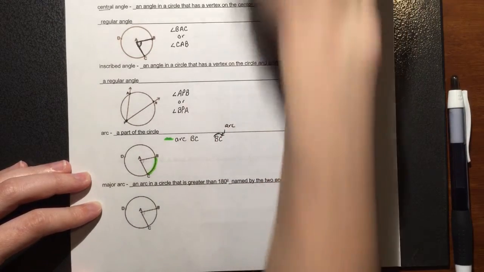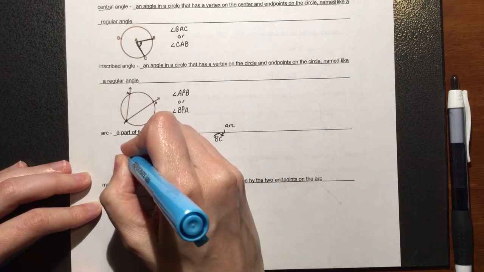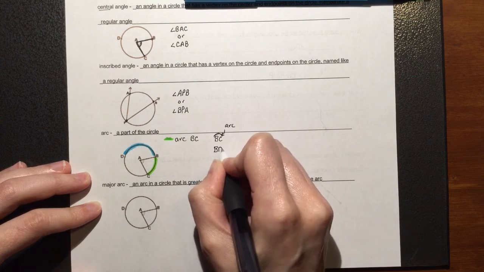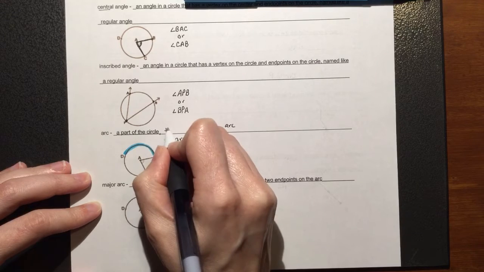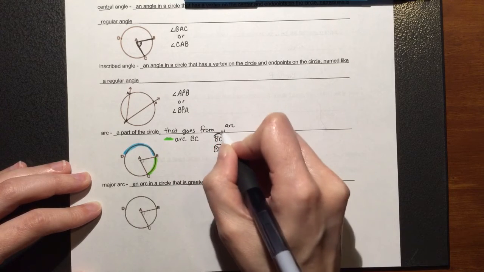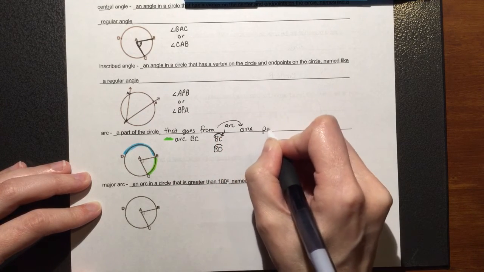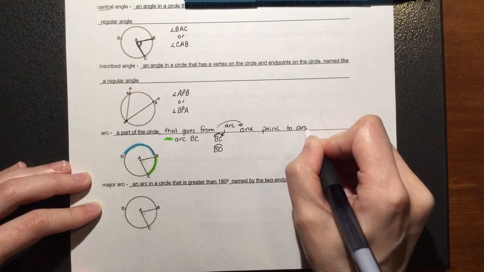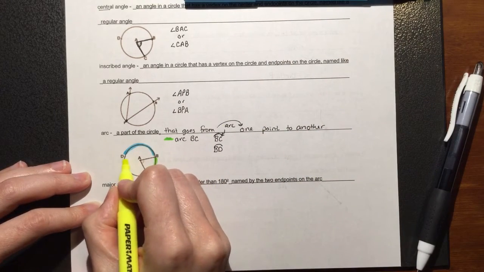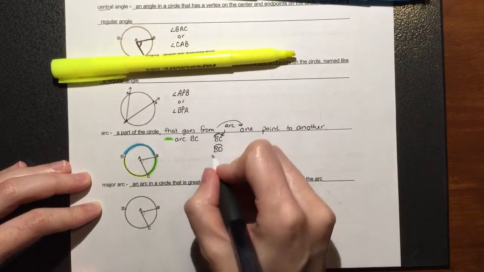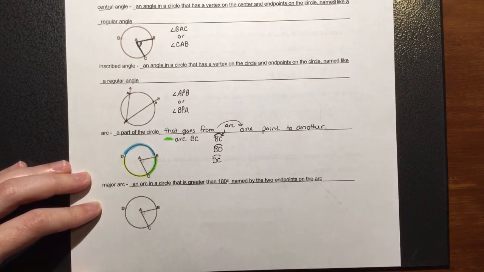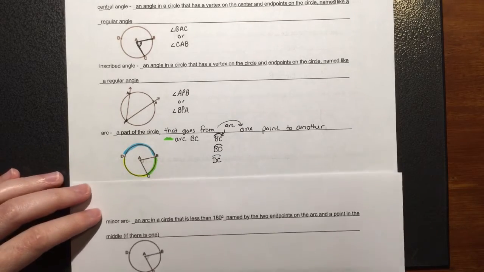But that's not our only arc that we have on there. We also have arc DB or BD, it doesn't matter. I'll put them alphabetical. So it's a part of a circle that goes from one point to another. Those aren't the only ones. We also have an arc that goes from D to C, so we could call that arc DC. So those are the littler arcs that we have on there, or our minor arcs.